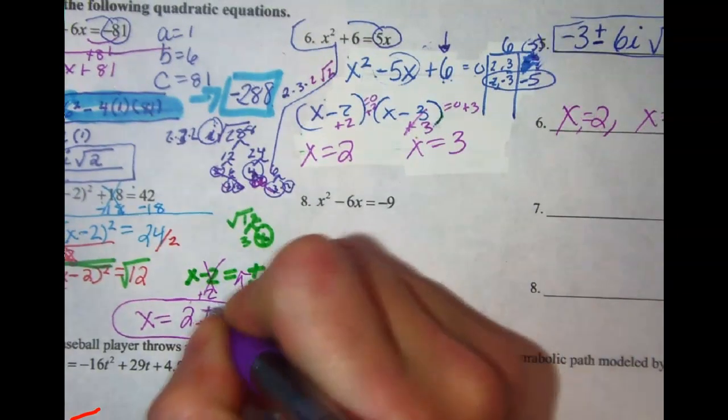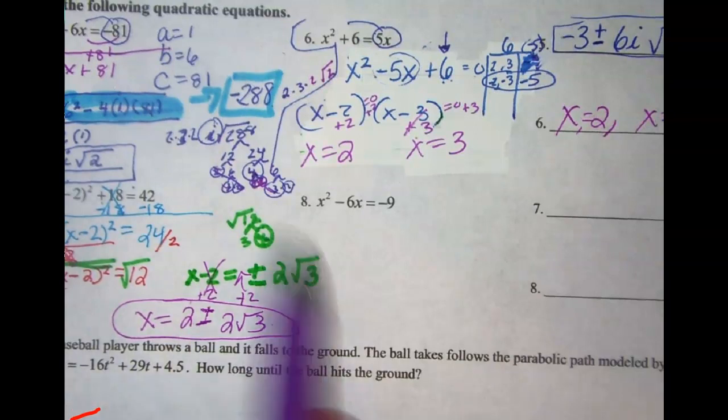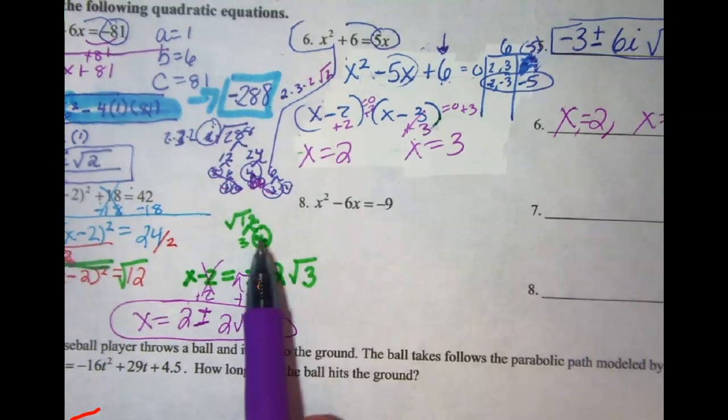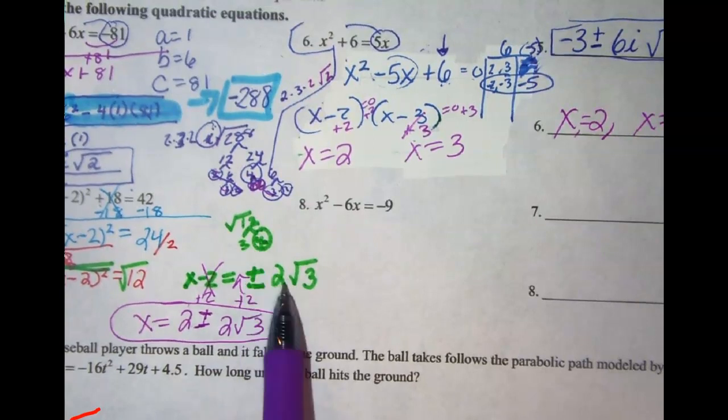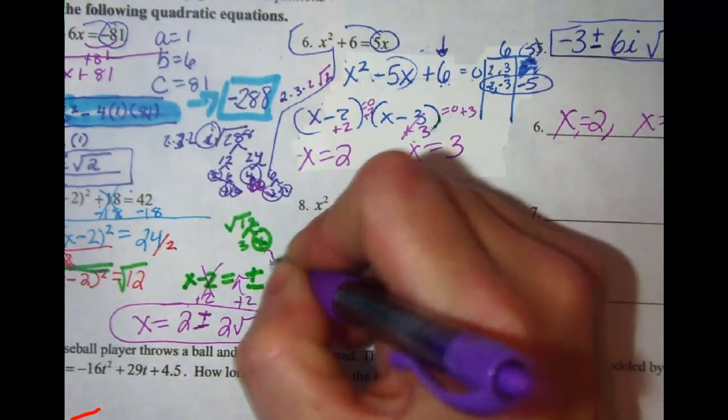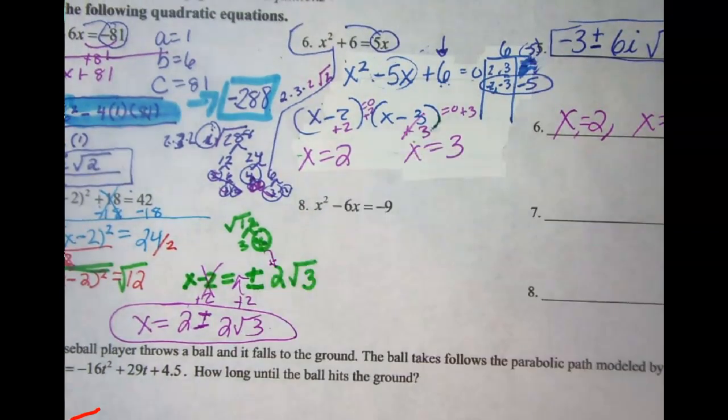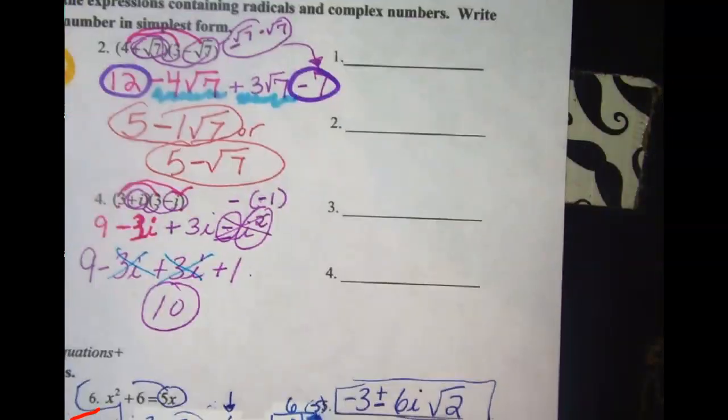Just remember, when you pull out a perfect square, you have to pull out that 2, not the actual 4. This is where we get a lot of mistakes right here. If you know a perfect square of 4, well, you know it's the 2's that come out. All right? All right, and let's look at 8.